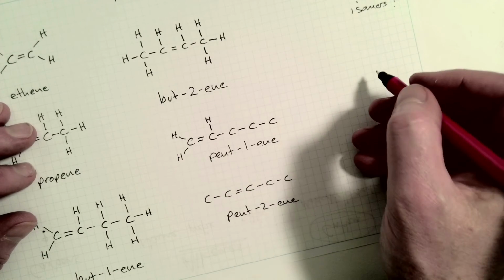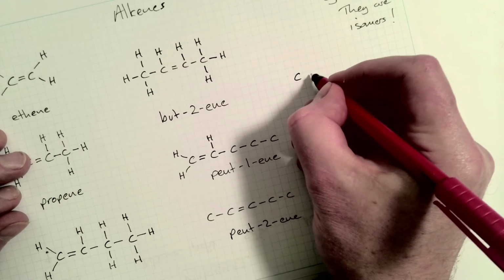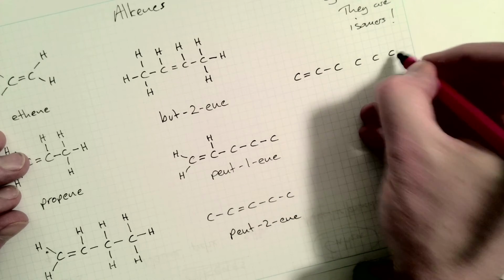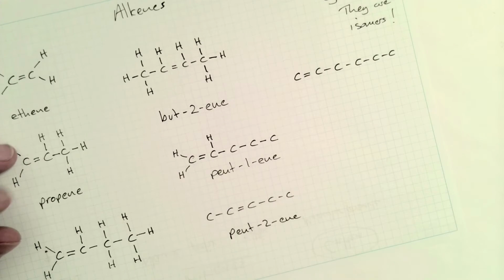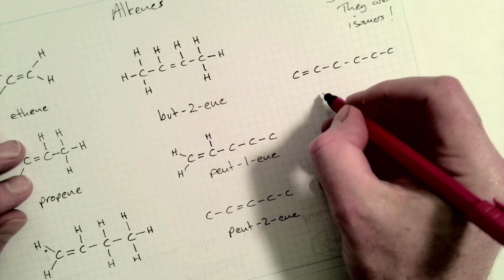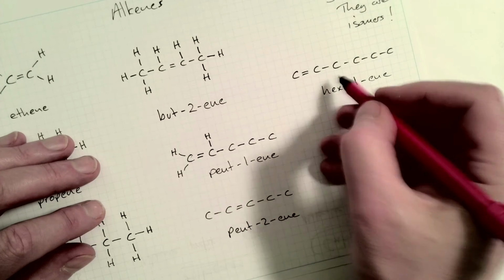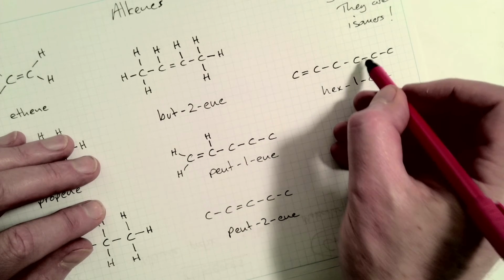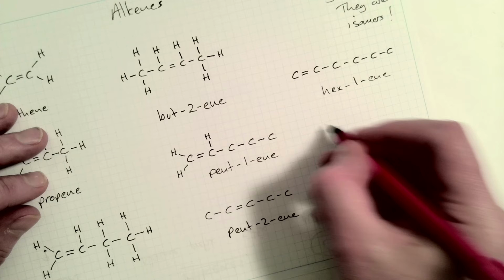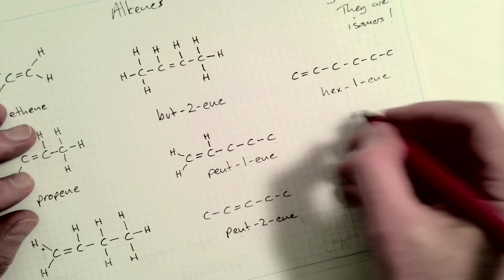And then, of course, it gets more complicated with hexene. So let's see, we'll just draw a few hexenes. So C, that's 1, 2, 3, 4, 5, 6. Connect that all up with single bonds. So if I flip that, it's going to be the same as this. So that's hex-1-ene, etc. You're going to get a hex-2-ene. And then if we flip it, there's going to be a hex-3-ene as well. So you're going to get 3 possible isomers for hexene. And you must put where the double bond is.